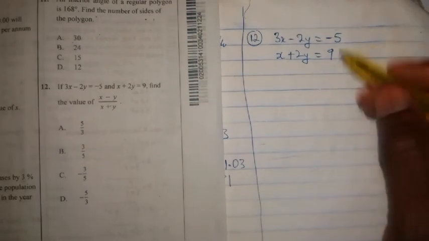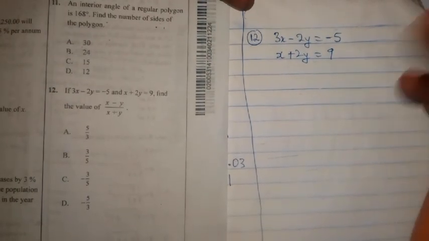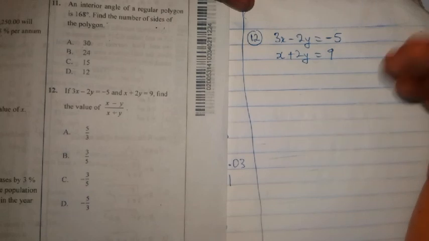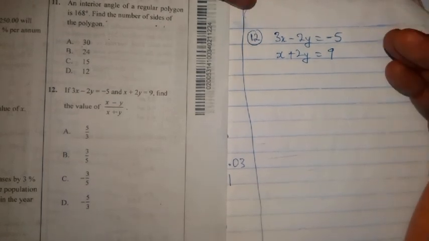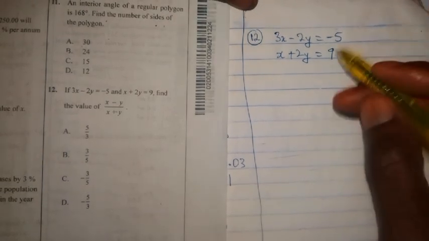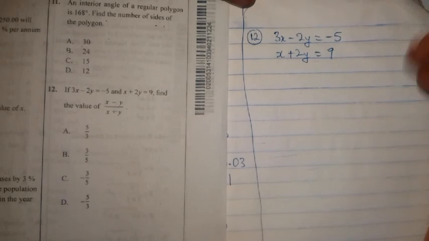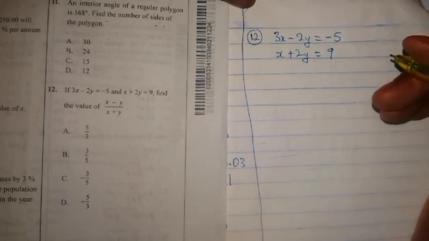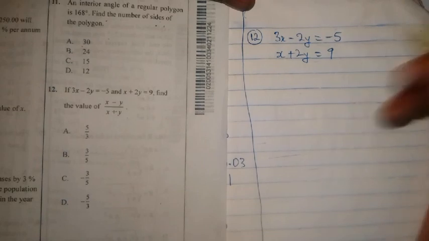This is an example of simultaneous equation, and I have already given an exhaustive explanation on the method we use in solving simultaneous equations. So you can check the playlist in this channel. I think I will link it up here in this video, and you can go in there for further understanding of simultaneous equation. So right here, I'll be using the elimination method.